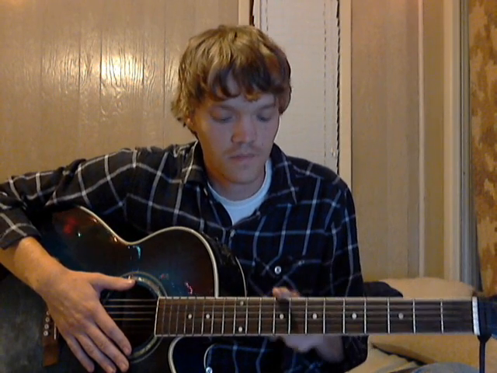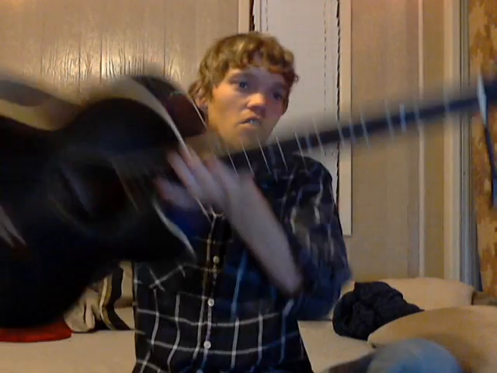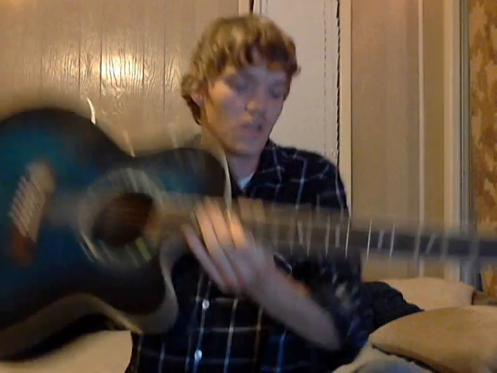Also, knowing where these dots are will help you figure out where you're at. There are always dots on the 3rd, 5th, 7th, 9th, and then double dots on the 12th. Most guitars have the dots right there on the side, so you can just look down and know where you're at when you're playing.